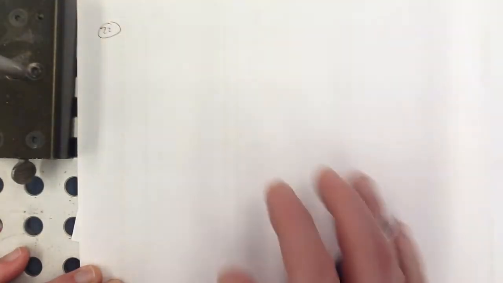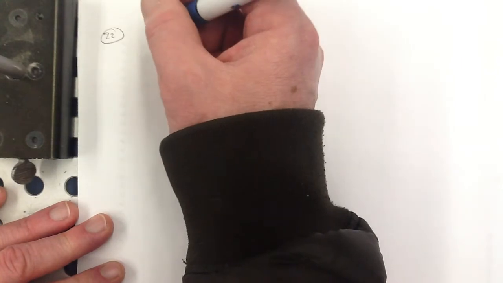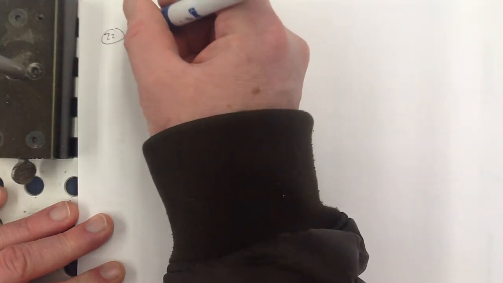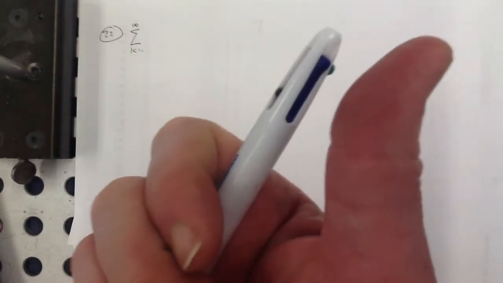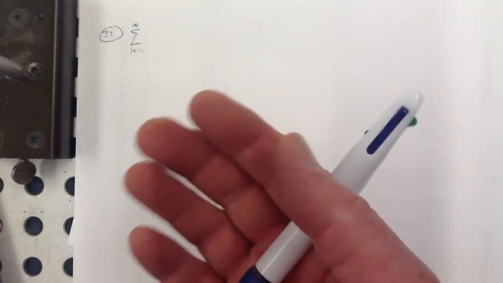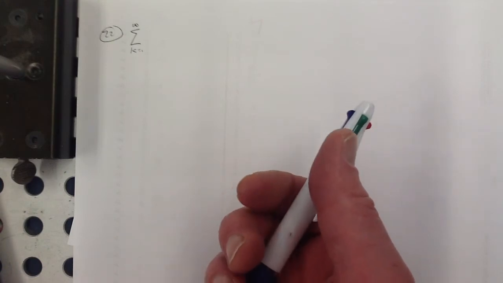As I go through, I'll try to talk a little bit about developing that intuition for which tests are better in which situations. Here we go. We're getting into the problems that say, use any method. So what does that mean for us? For us, basically that means we have the integral test, we have p-series stuff, which is going to be like limit comparison, and we have the ratio test.